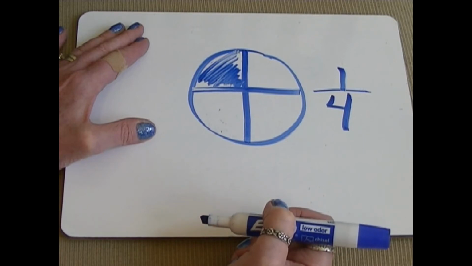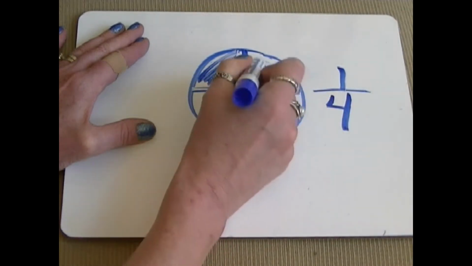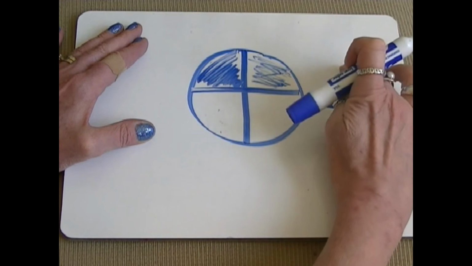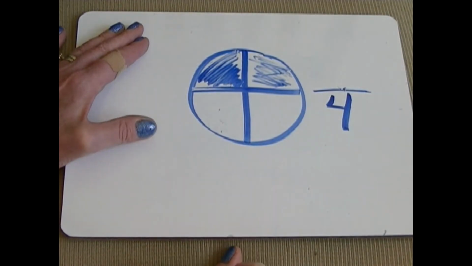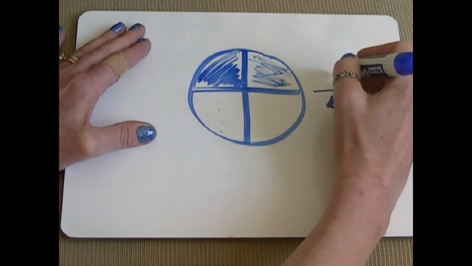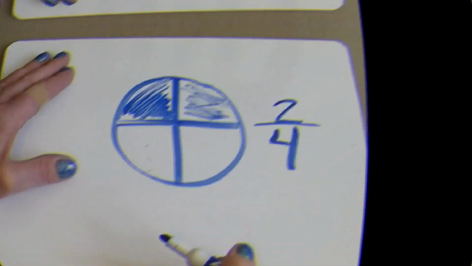Now, what if this happens? What if I take the second piece? So Bethany eats 1 and Mrs. McMillan eats number 2. And what if somebody asked me, how much of this pizza has been eaten? What would you answer? Yeah, 2/4, or 2 out of 4 pieces have been eaten.